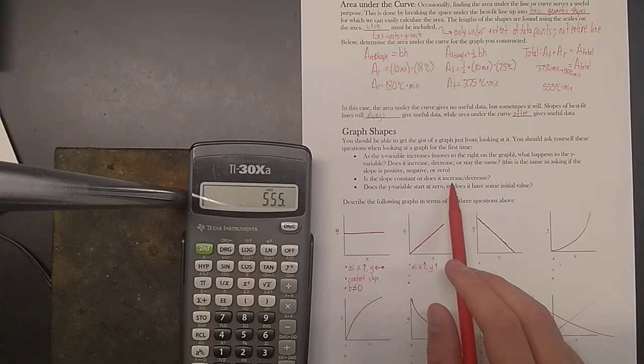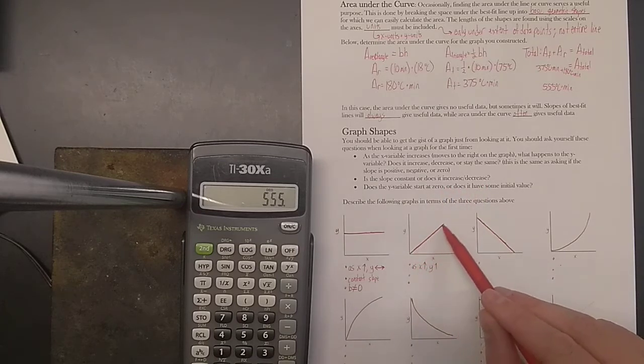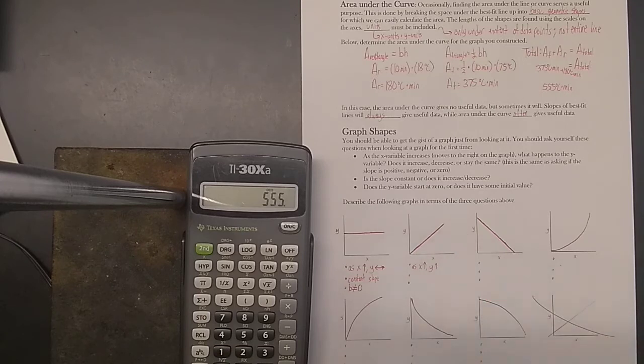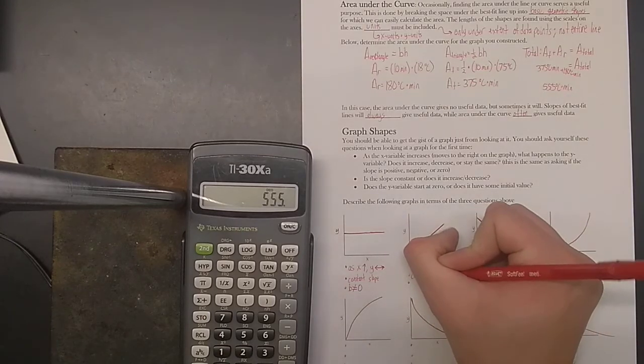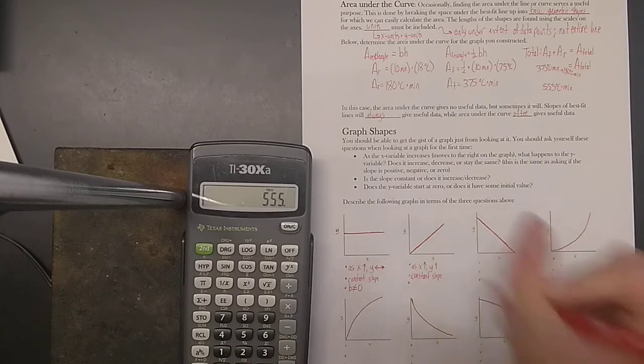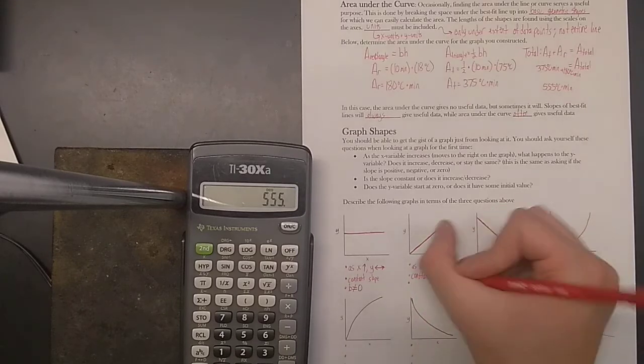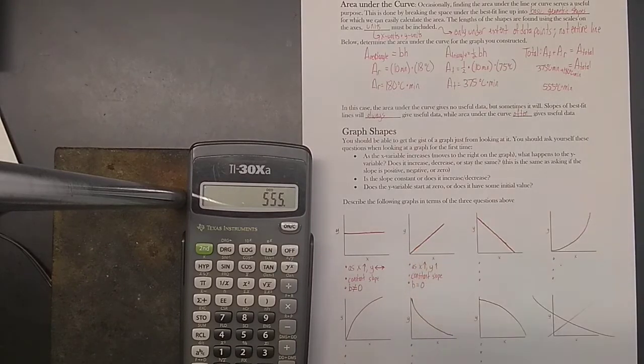Again, is the slope constant, or does it increase or decrease? Even though the slope is positive and the points are going upwards, the steepness does not change. This is the same steepness the whole time. So if it's the same steepness, that means it must be a constant slope. And finally, this does start at 0. So the y-intercept is 0 for this one.